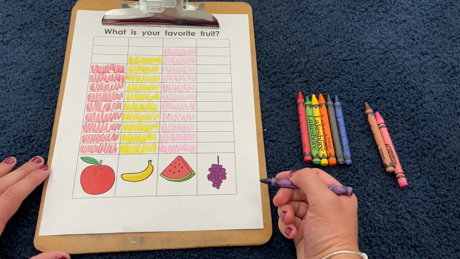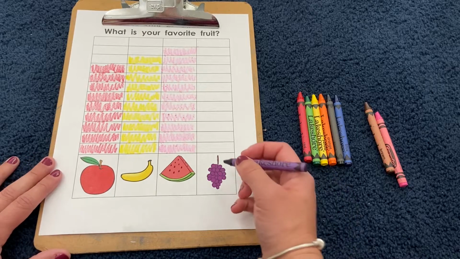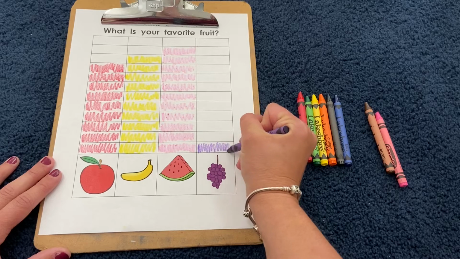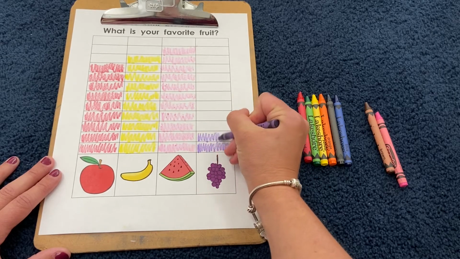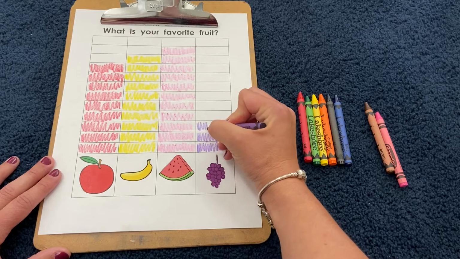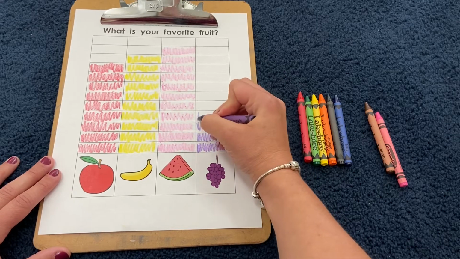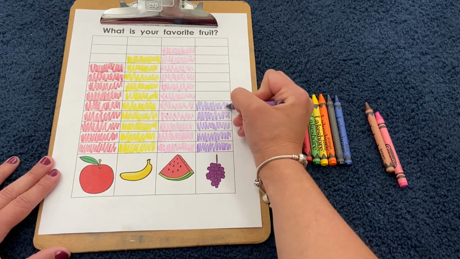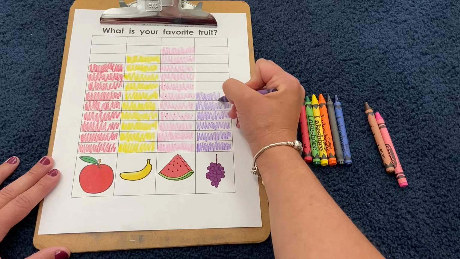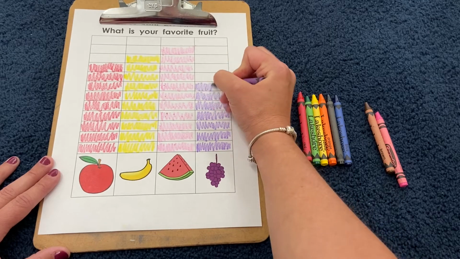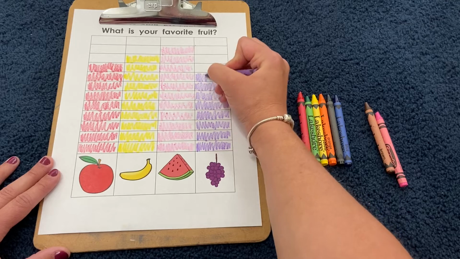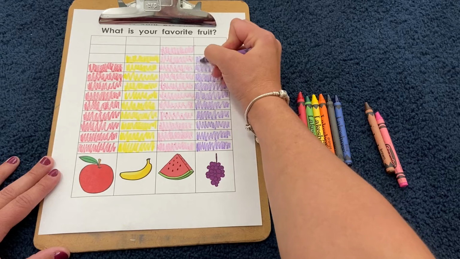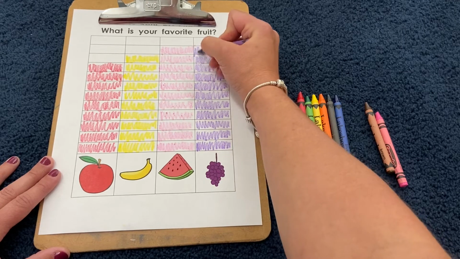And 11 people chose grapes as their favorite. So count with me to 11. 1, 2, 3, 4, 5, 6, 7, 8, 9, 10, 11.